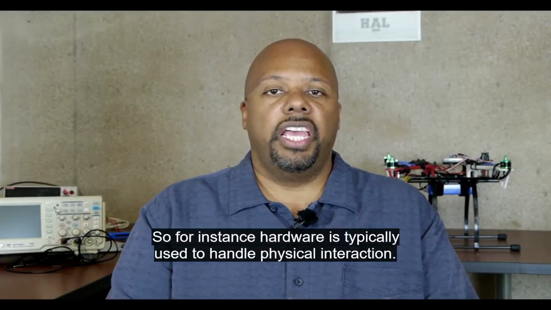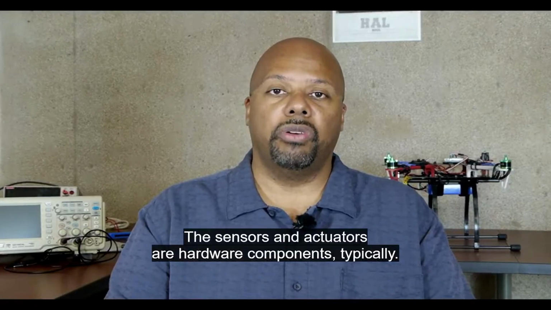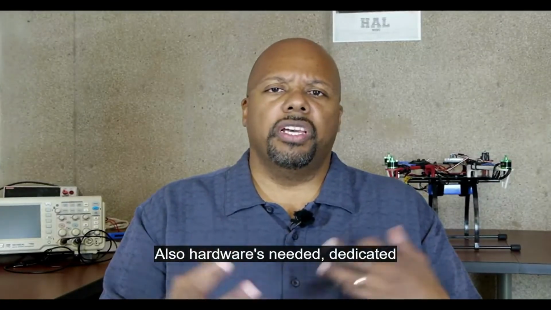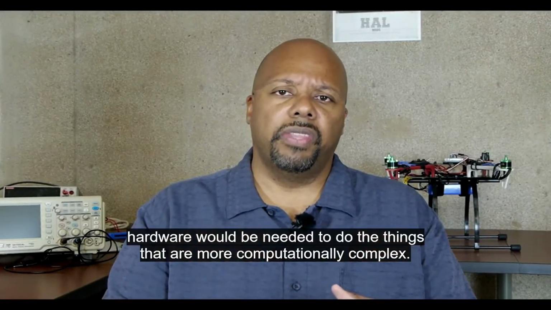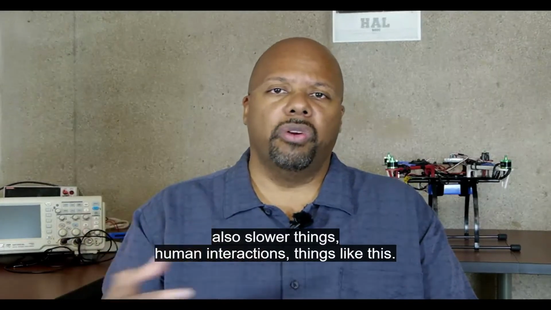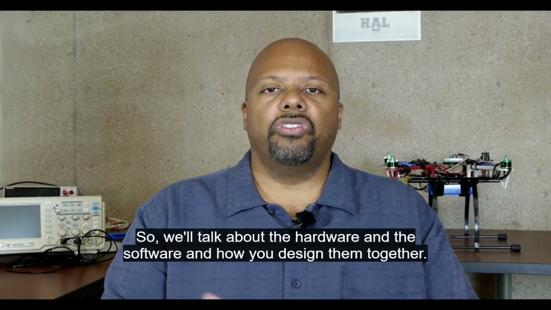For instance, hardware is typically used to handle physical interaction, the interaction with the physical world. The sensors and actuators are hardware components typically. Also, dedicated hardware would be needed to do things that are more computationally complex, where software is used to do the control and also slower things, human interactions, things like this. So we'll talk about the hardware and the software and how you design them together.